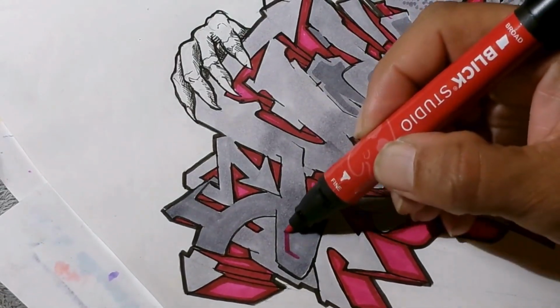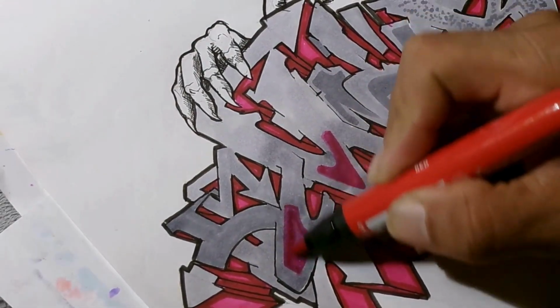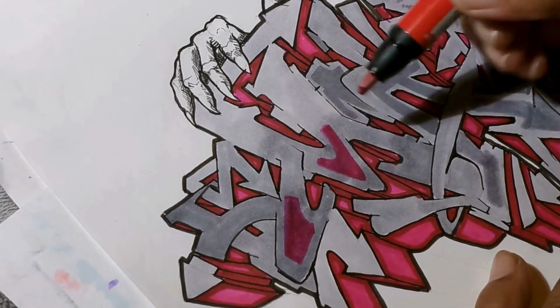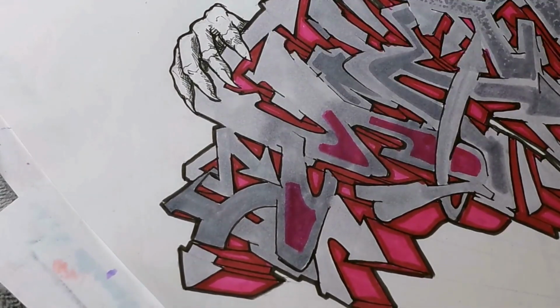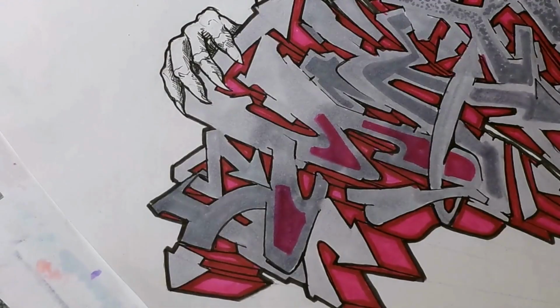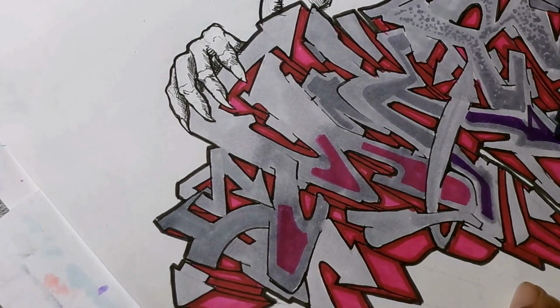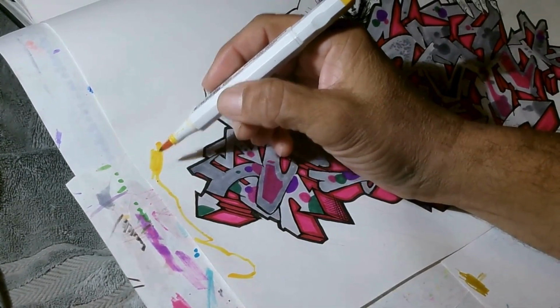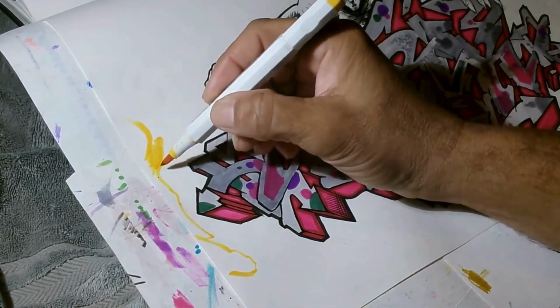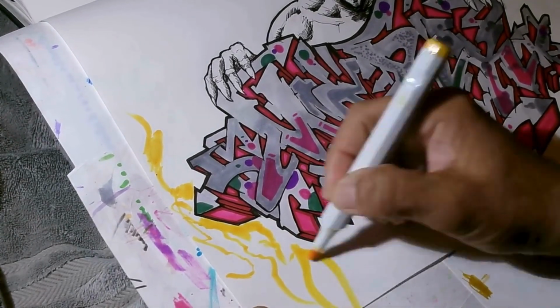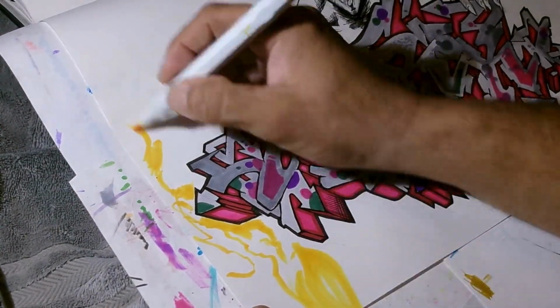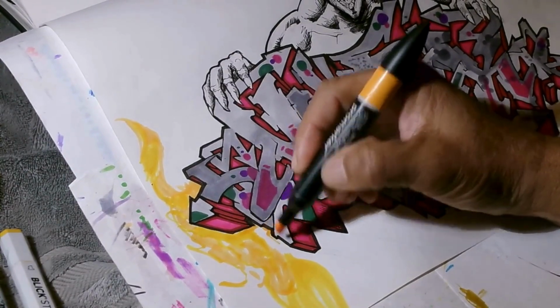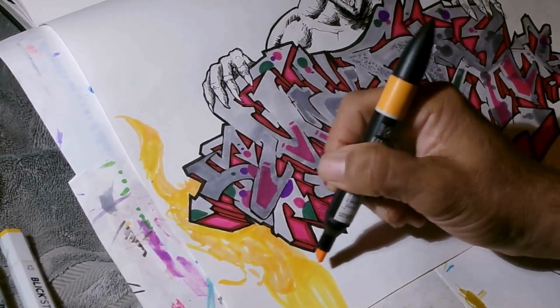To finish it off, I add final details. Real quick, what is a color scheme? A color scheme is just the combination of colors you choose for a piece. That's it. It's how colors work together, not how many you use. You don't need every color on the wheel. Sometimes less color gives you more control. The goal is balance, making sure the colors support the letters instead of fighting them.